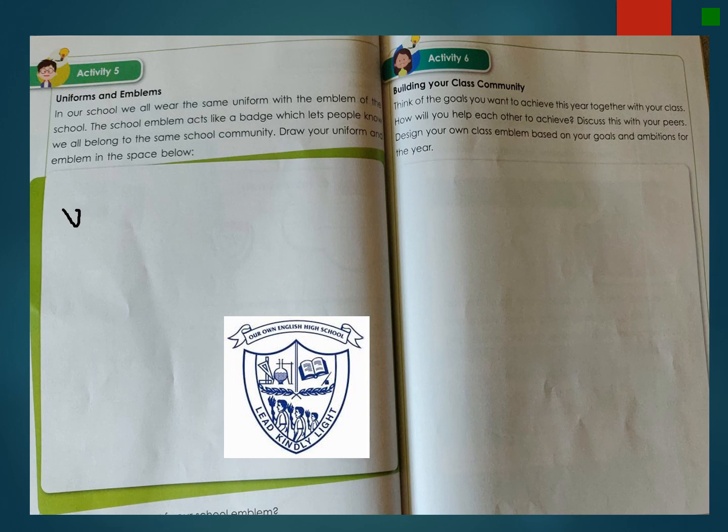Okay, so think of the goals you want to achieve this year together with your class. What do you want to become this year together with your class? Like we can say we want to become better readers, or we can say we want to become good friends. What else can we say? We want to learn to tolerate each other better. Yeah, can be anything.